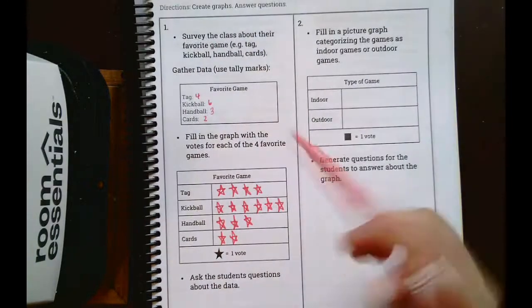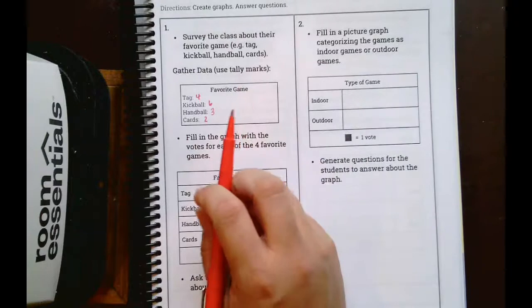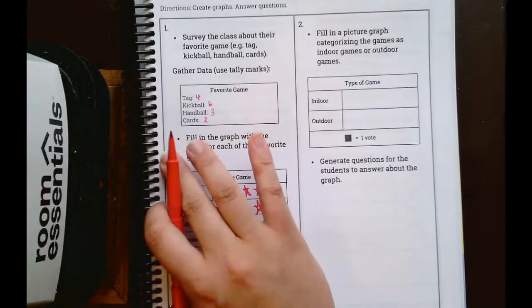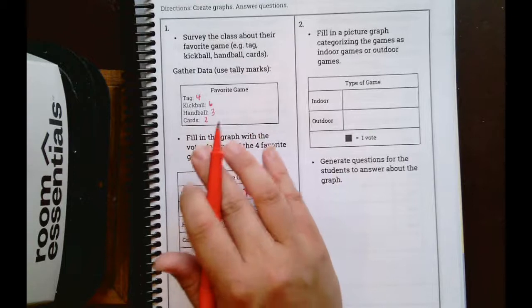So again, sorry, I had to pause it because I had to sneeze, and I didn't want to have to do it during the video, so I paused this.